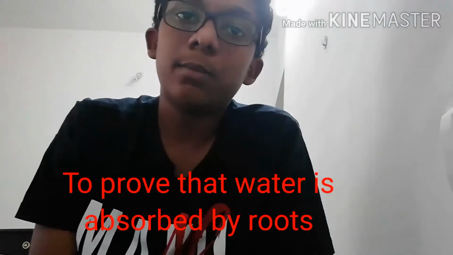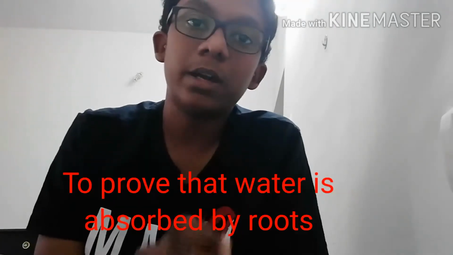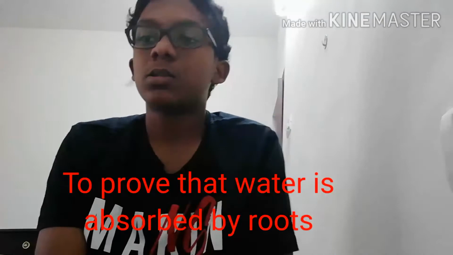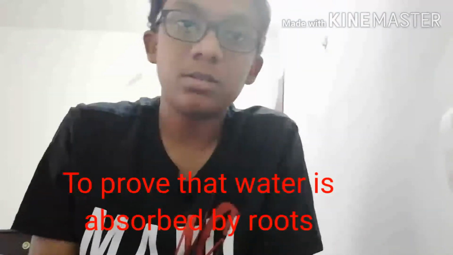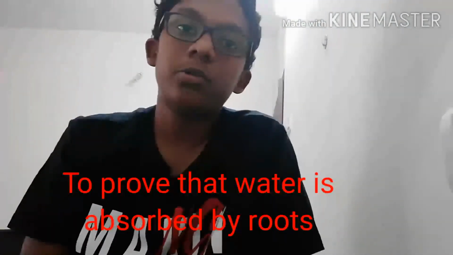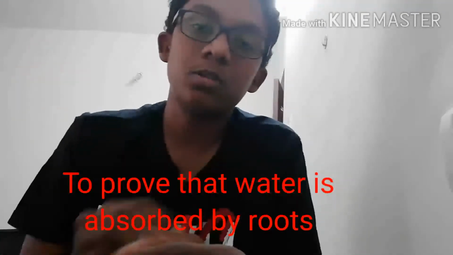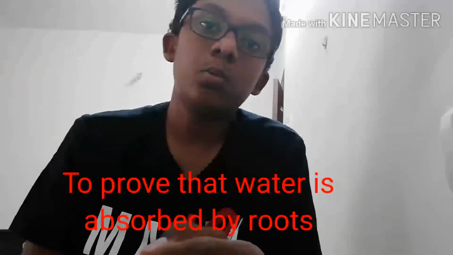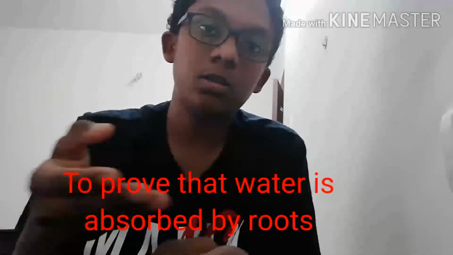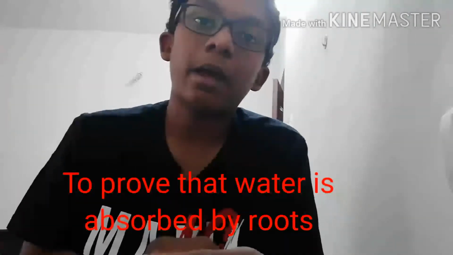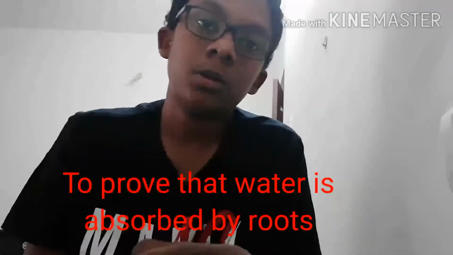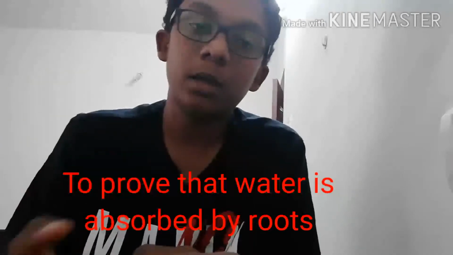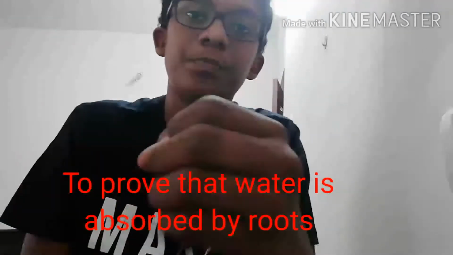The first experiment is to show that root is required for absorption. That is very, very simple. To prove it, all you need is a test tube with water filled to some level, and a plant with its roots submerged in the water, and add oil to prevent evaporation, to show that water does not evaporate.